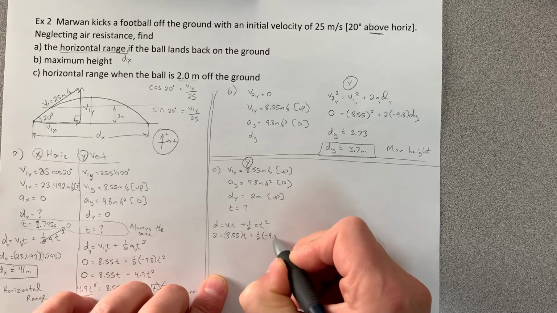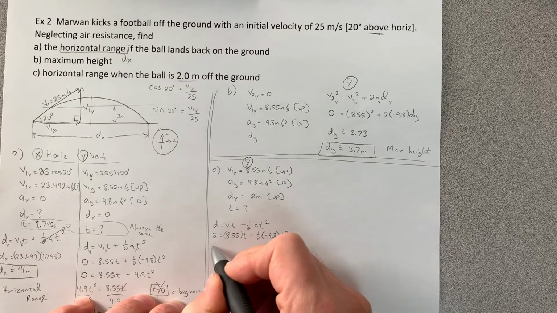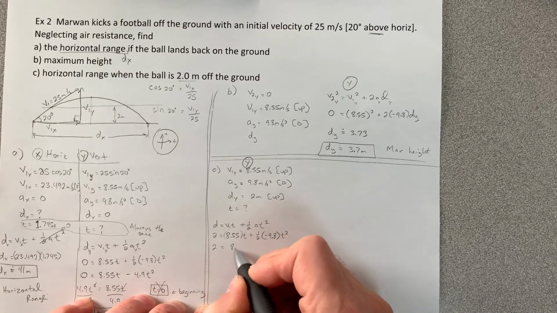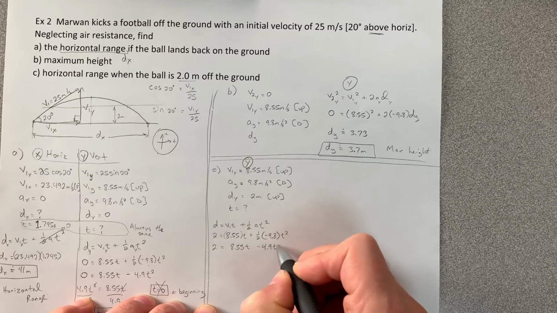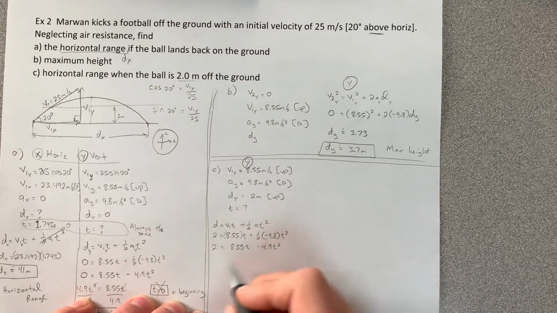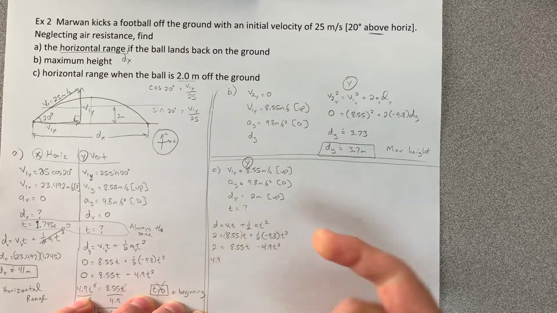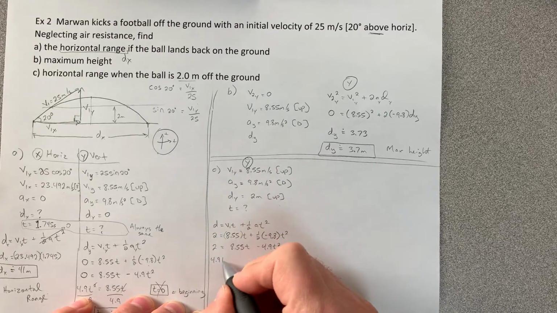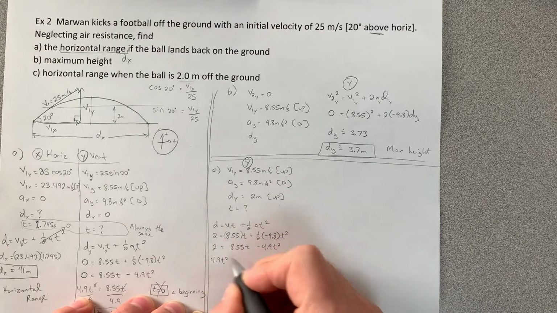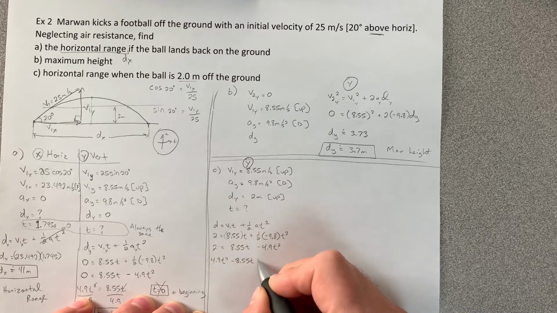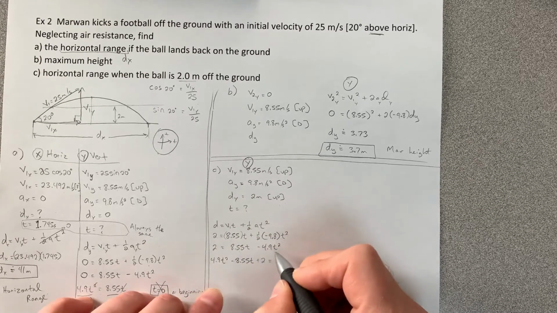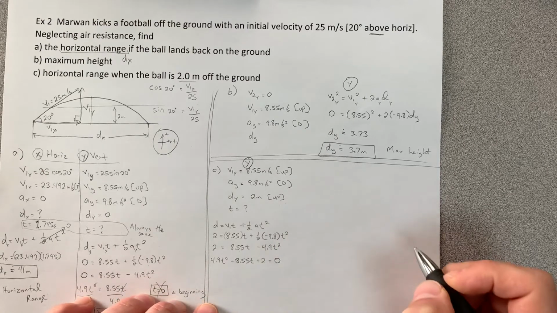Acceleration negative 9.8 t squared. 2 equals 8.55 t minus 4.9 t squared. We're going to bring 4.9 over to the left hand side, so it becomes positive. We're going to bring that guy over, it's going to become negative. This guy is already on that side, it remains positive. I've moved everything off this side, I get 0.